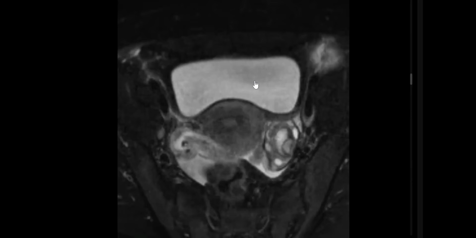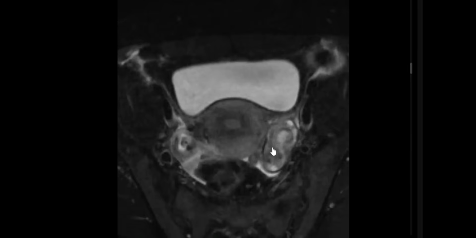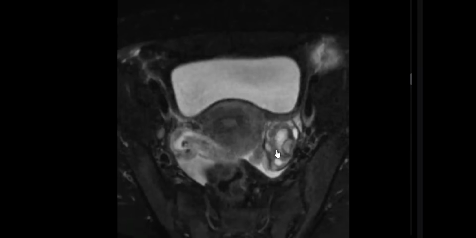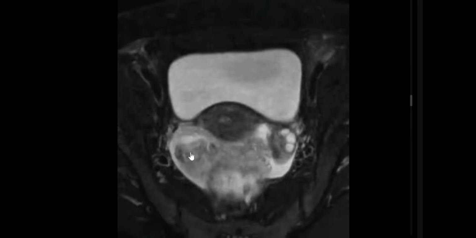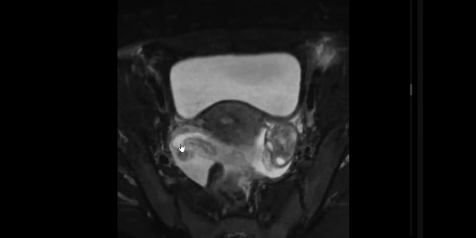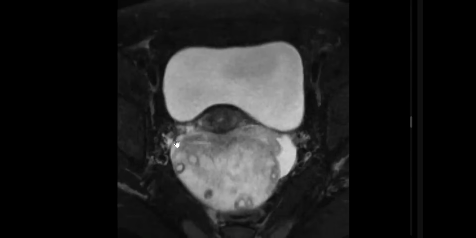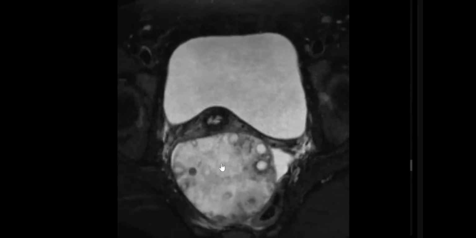T2 is sensitive. The left ovary is normal in size, normal in intensity. But the right, you see here, my friend, what is this? Swirling. Yes, this is radical, a swirling sign. It's a torsed pedicle. Ovary number one, enlarged. It's ovarian edema, high signal in the stroma.